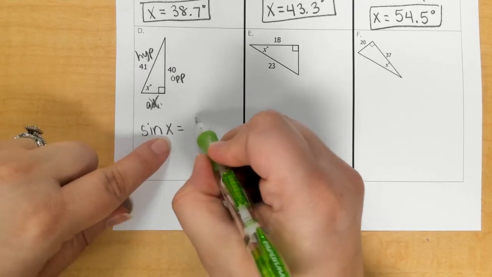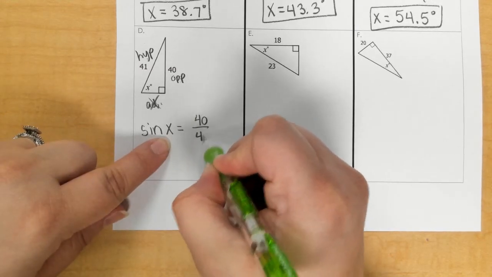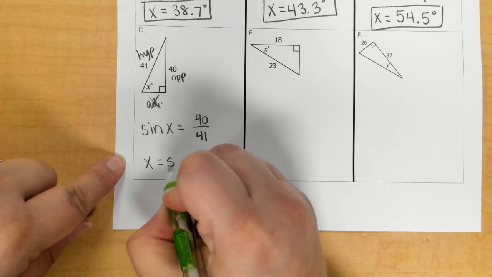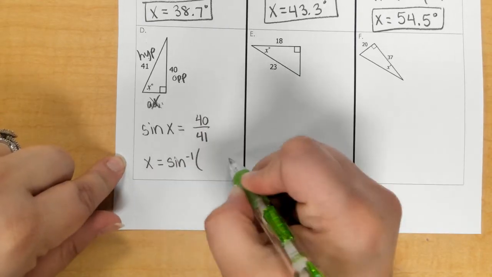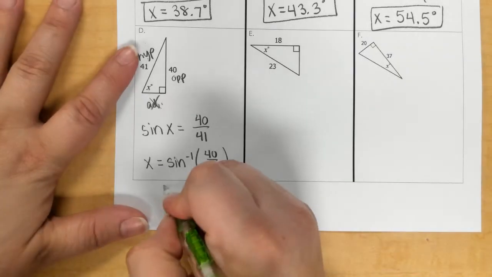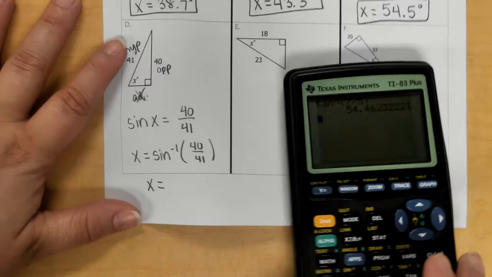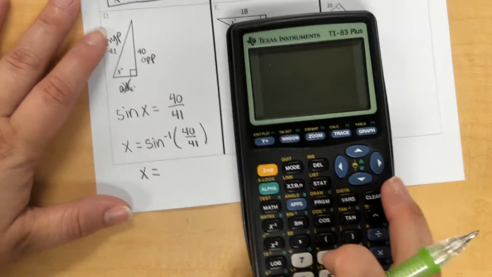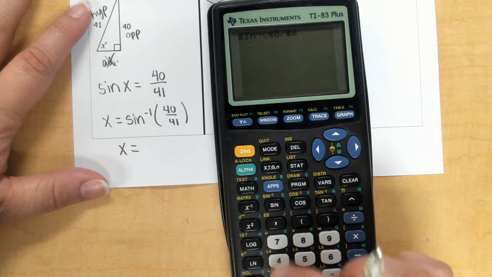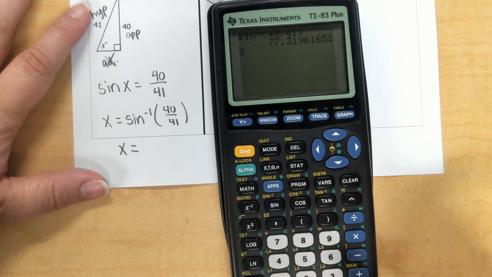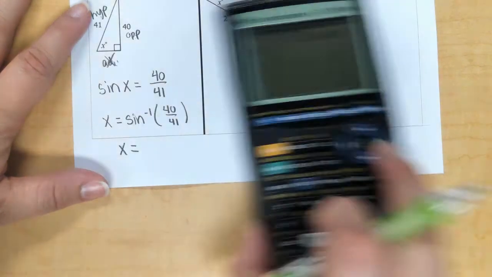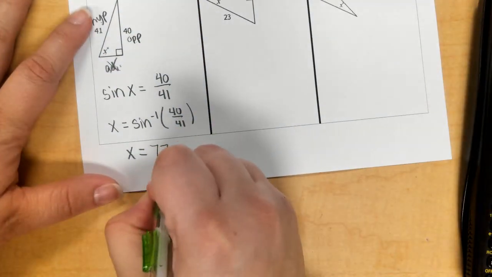So we've got 40 over 41. And so X equals sine inverse of the fraction 40 over 41. I'm going to do second sine 40 divided by 41, close my parenthesis, and I get 77.31, so 77.3 degrees.